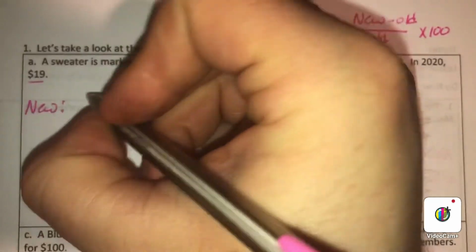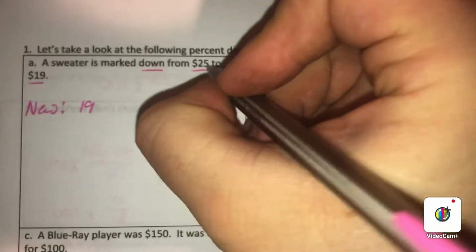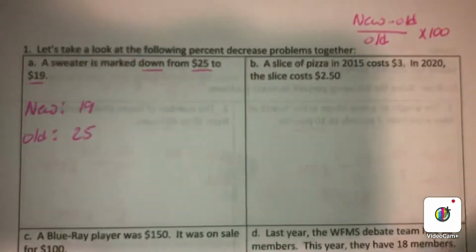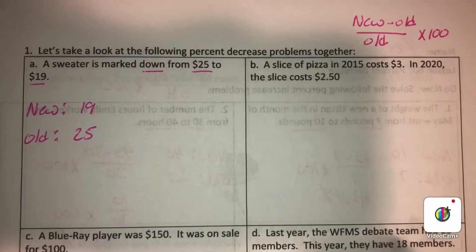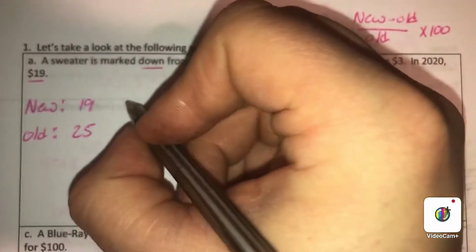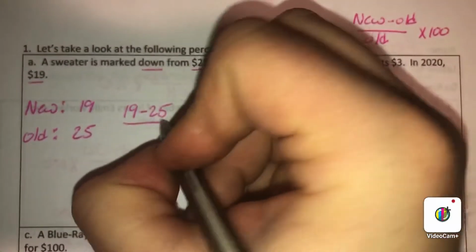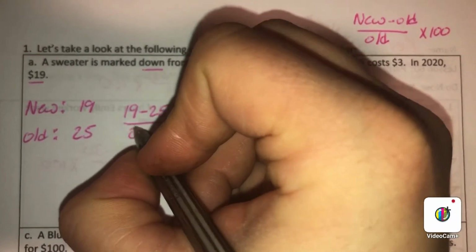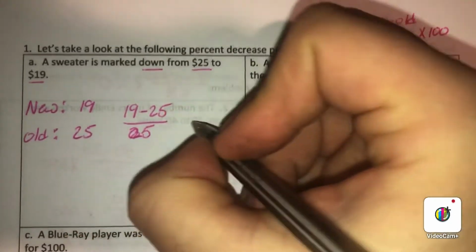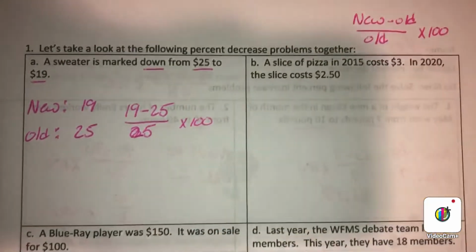So our new price is the 19. The old price, which was the original, is 25. So it's still the same: new minus old over old, which is 25, times 100.